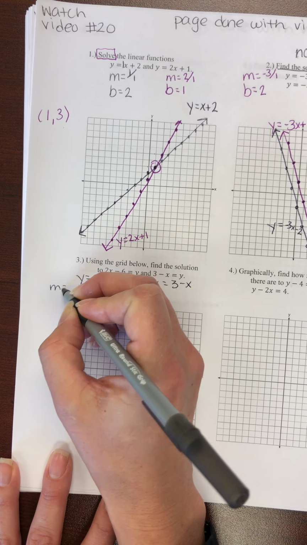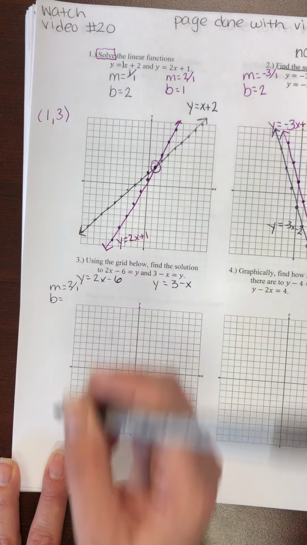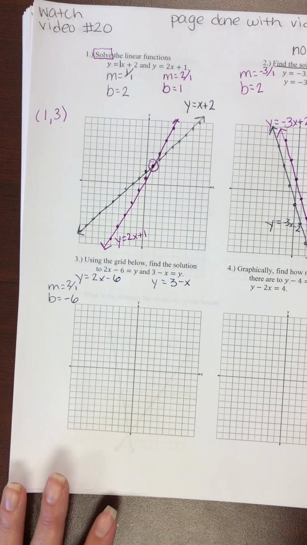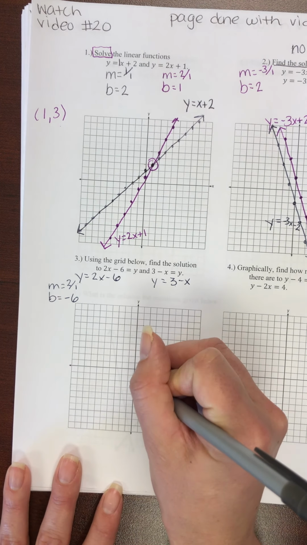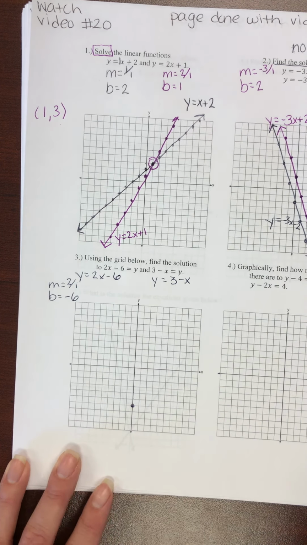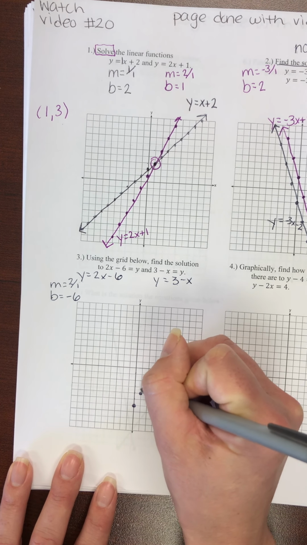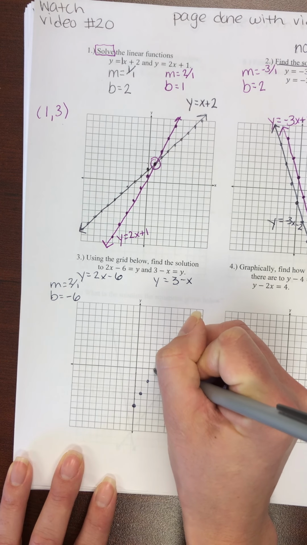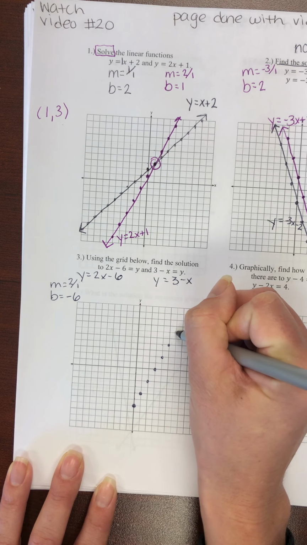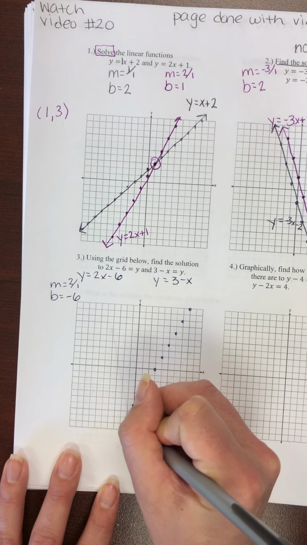So I'm going to pull up my m and my b. So my m in this equation is 2 over 1. My b is negative 6. So b is where I begin. So I'm going to start at negative 6, 1, 2, 3, 4, 5, 6 on my y-axis. My slope is positive 2 over 1, so I'm going to rise 2 and run 1 to the right. Rise 2, run 1 to the right. So up 2 and right 1, which is going to be the same as going down 2 and left 1.